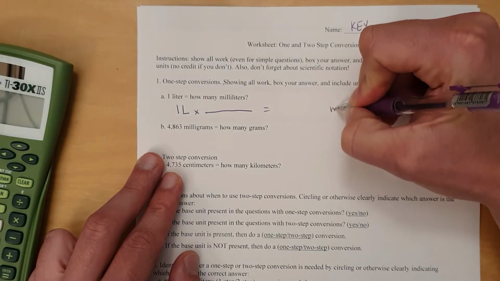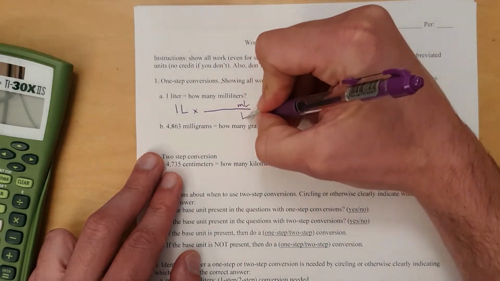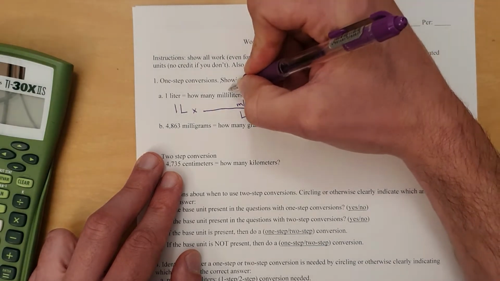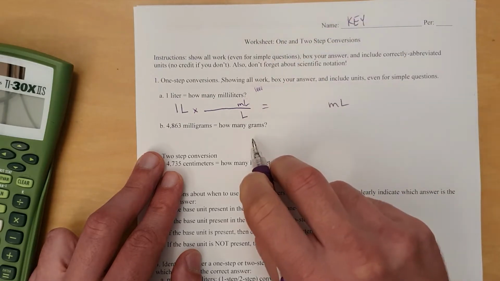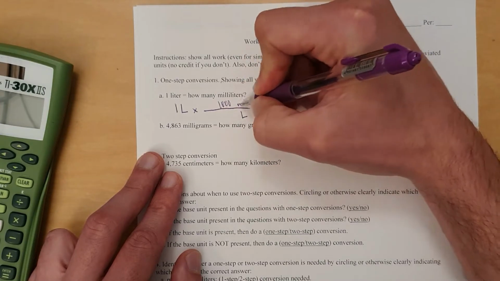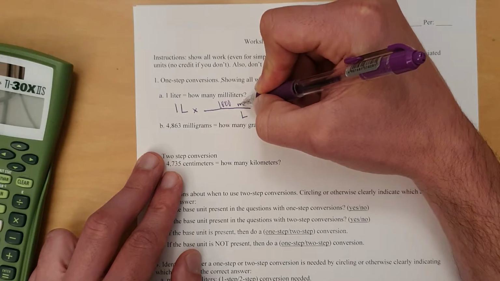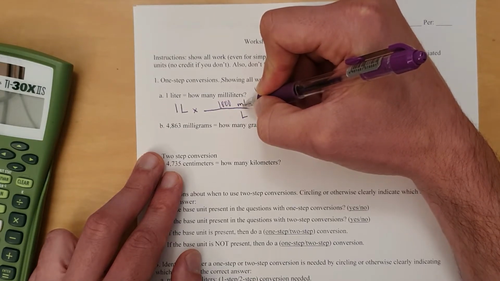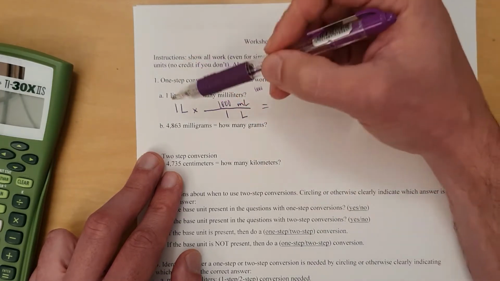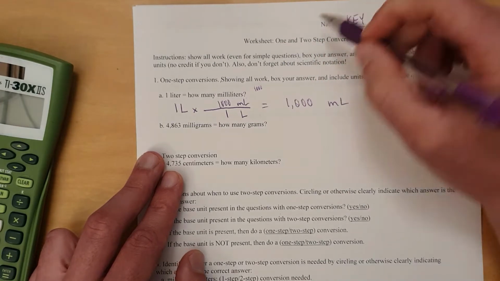Equals, and then milliliters will be our answer. So we put milliliters on top so that it can be in the answer. We put liters on bottom so the liter can cancel liter, leaving just milliliters. Milli means 1/1000, so the number 1,000 is involved. Since a milliliter is smaller than a liter, the big number goes next to the small unit, which means it goes next to milliliters. Liter is bigger, so you put an automatic 1 here. So we take 1 times 1,000, which gives 1,000 milliliters for your answer.